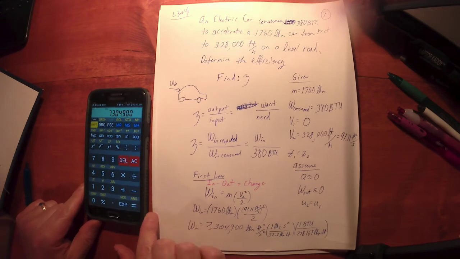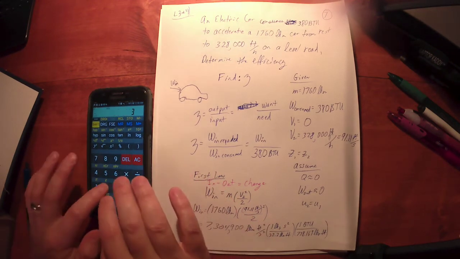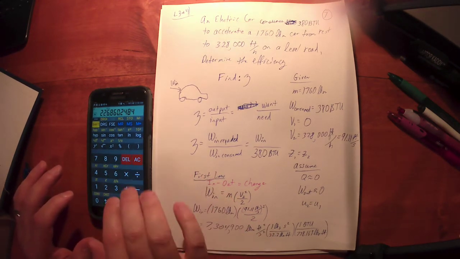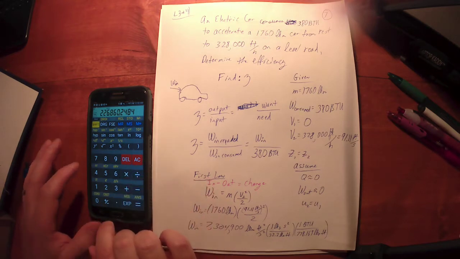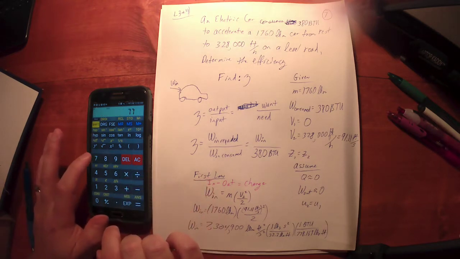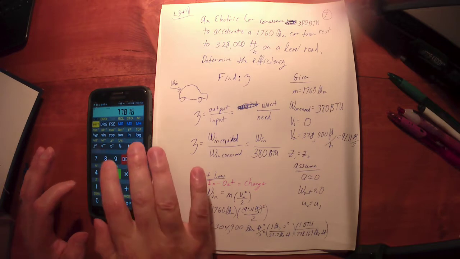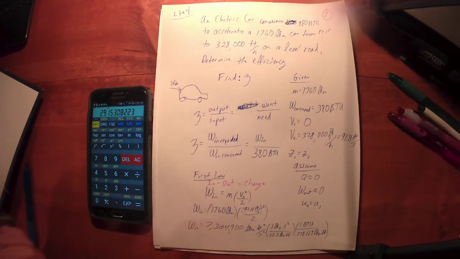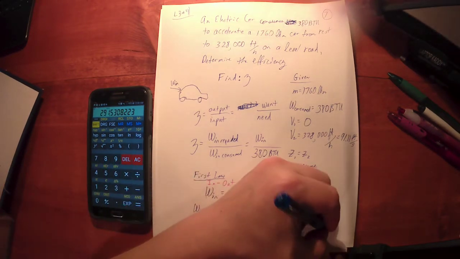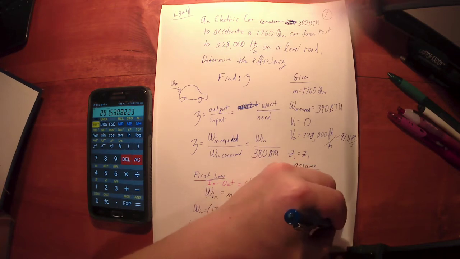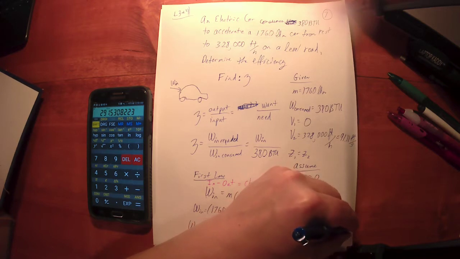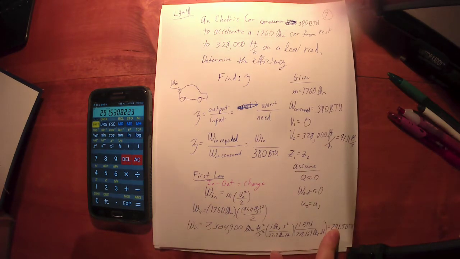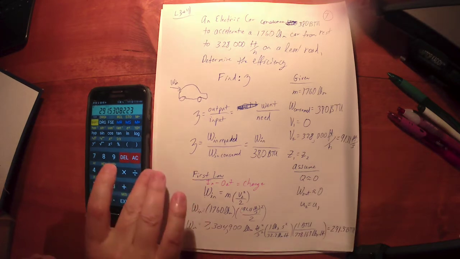Right? Okay. So if I divide by 32.2 and divide by 778.169, I'm going to get this number. I'm going to get 291.5 BTUs. I'll carry 4 significant figures through my calculations and round to 3 at most for an answer.